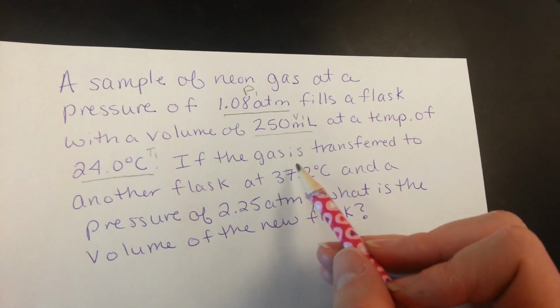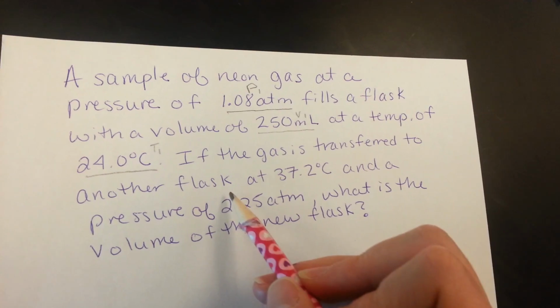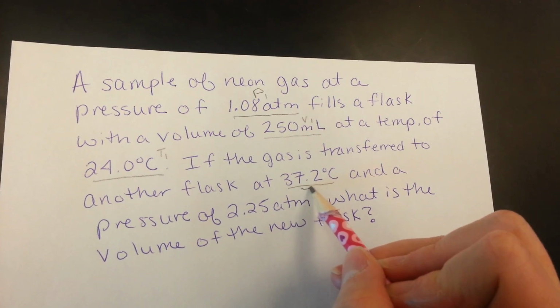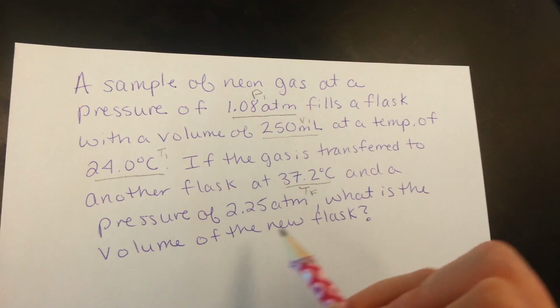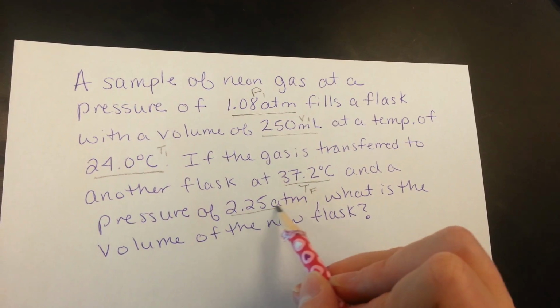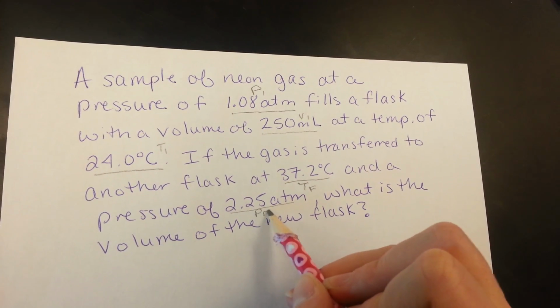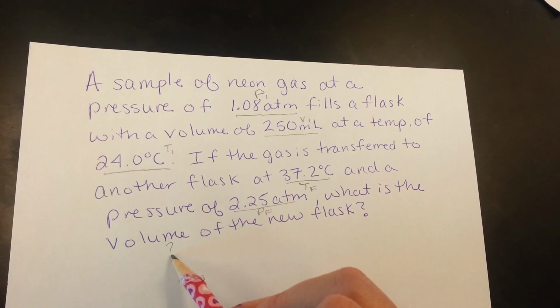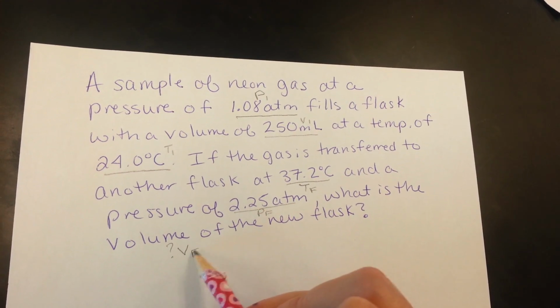Now, if the gas is transferred to another flask, so this will be our final variables, we have a final temp and a final pressure, and ask what is the volume of the new flask. So we want to know the final.